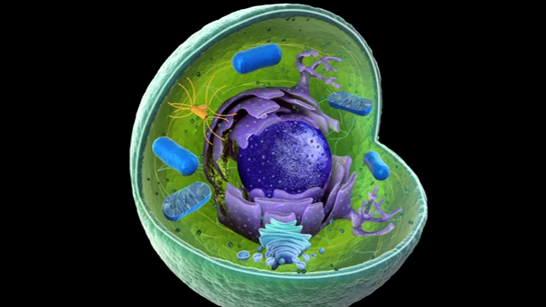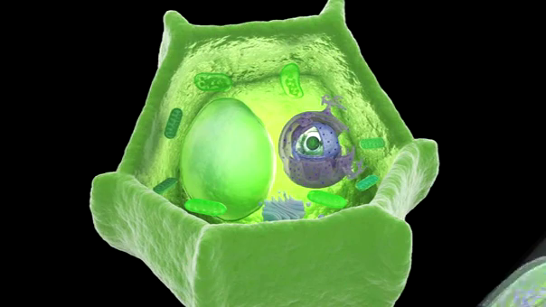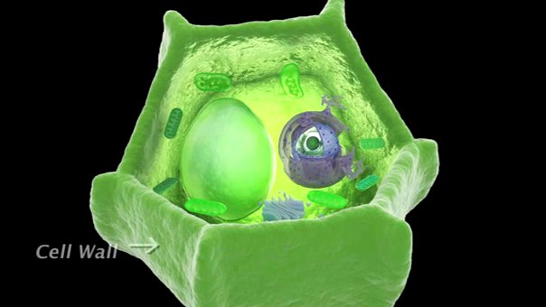The cytoplasm is always enclosed in a plasma membrane, also known as the cell membrane. In addition, certain types of cells, including those of plants, fungi, and bacteria, also possess a tough outer cell wall that surrounds the plasma membrane.